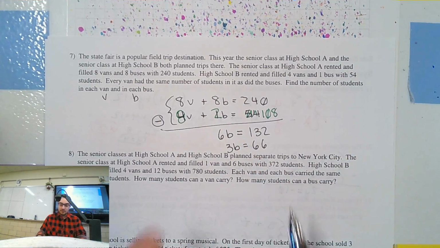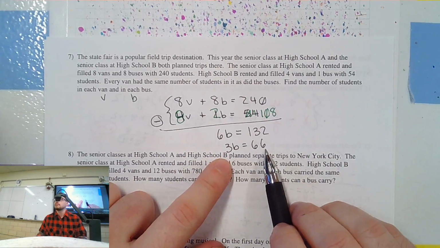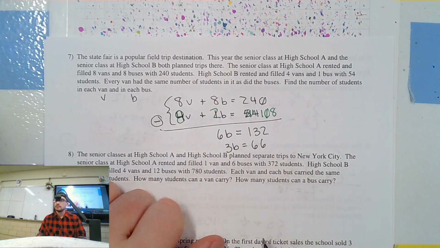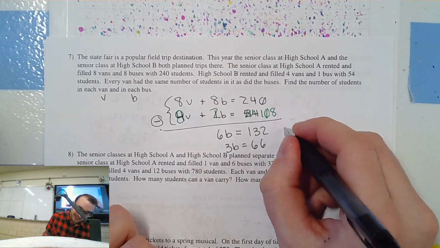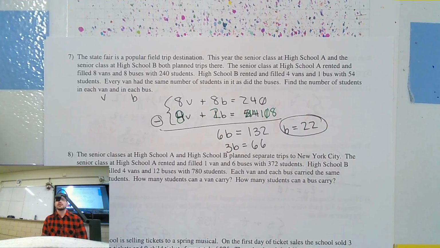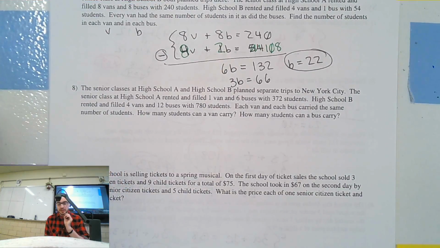Here's what I did. I divided both sides by 2. Right? Can't I divide both sides by 2? 120 plus 12. Now I divide by 3. 22. Some of you guys are thinking, oh man, it doesn't go in there evenly. What are we talking about here? We're talking about children! You don't cut them in half. B is 12. 22 students in a bus.